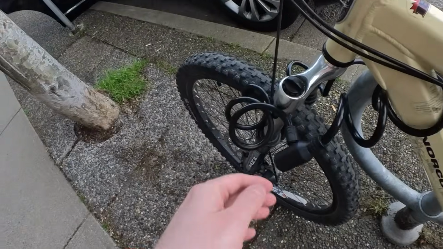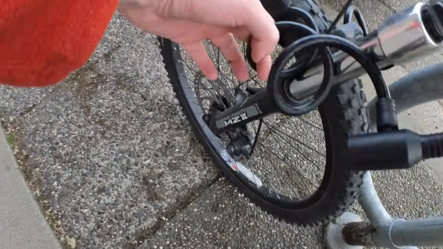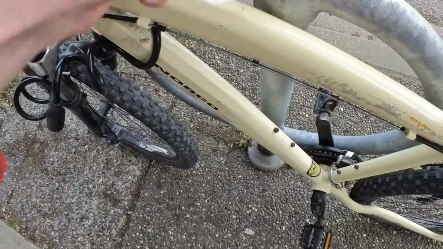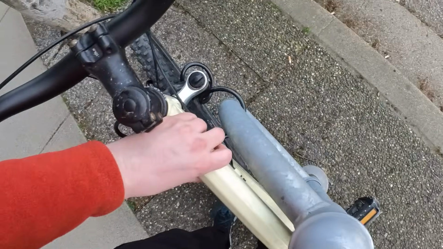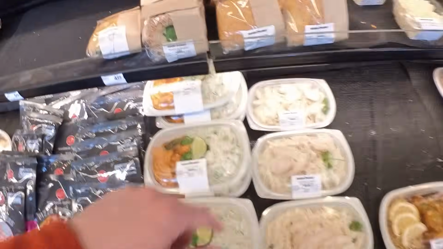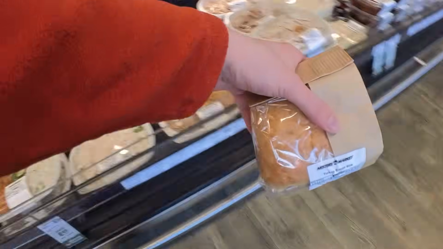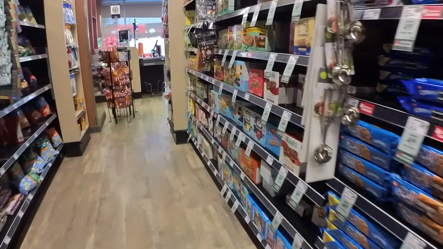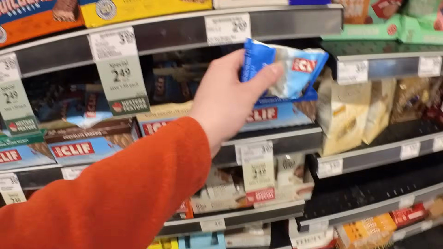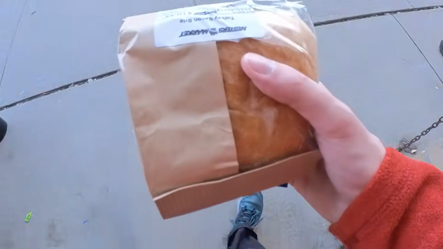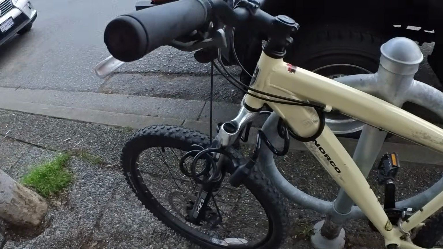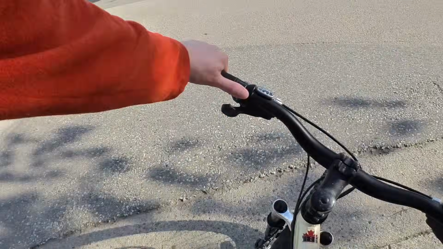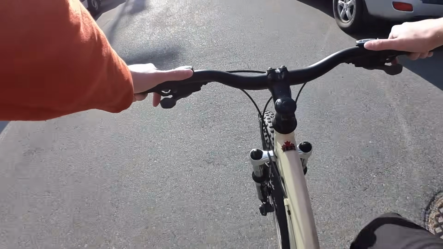There you go. Lock all set. You make sure you put it through the tire, through the frame, and then through this thing here as well. So it looks a little bit like that. So let's go get some food. Now I need to go find a place to eat, and I think I know just the spot.